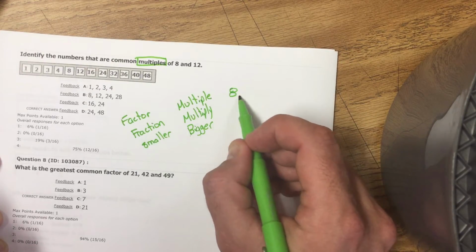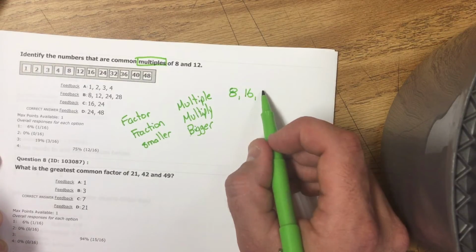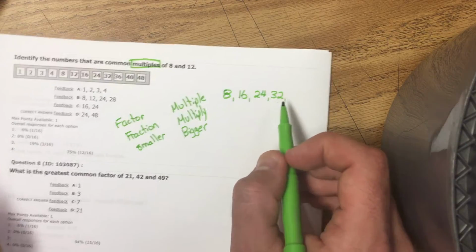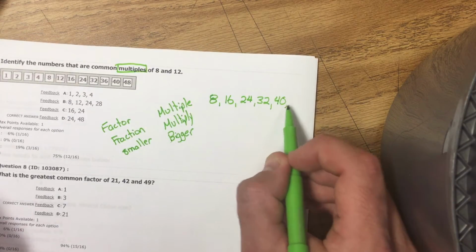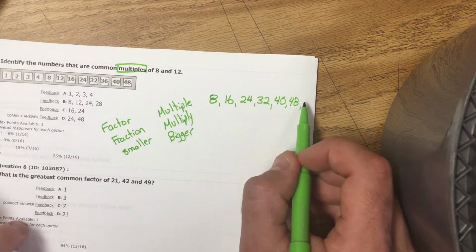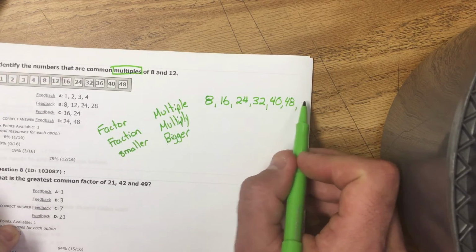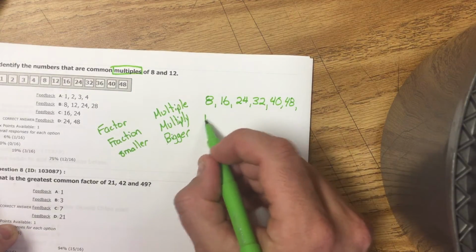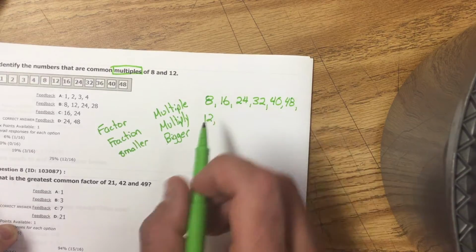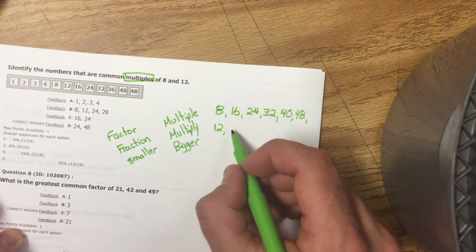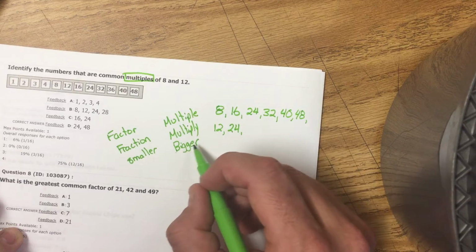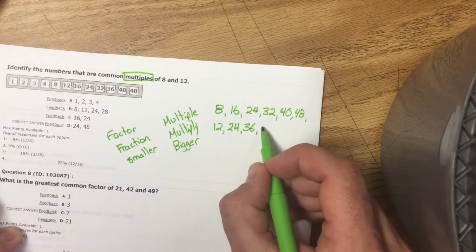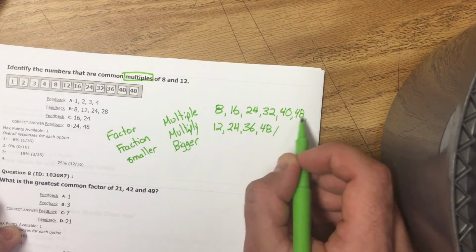So multiples of 8 are 8, 16, and you'd want to list them. 24, okay, 32, multiply, bigger, multiple, okay, 40, 48. You wouldn't want to do this in your head. That would be silly. And now I'll stop there, okay? And then multiples of 12 are 12, because I stopped at 48 because it stops at 48 here. 12, 24, multiple, multiply, bigger, you're multiplying. Then we got 36, 48, and then I can stop there, okay?